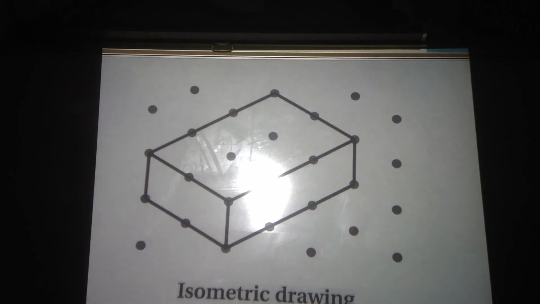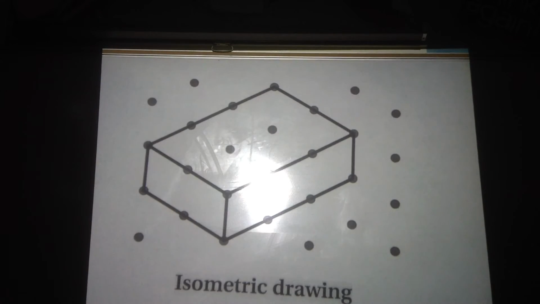And so these are staggered. So every line is staggered just off center of the previous one. What this allows me to do with the isometric dot paper is I can create 3D figures very easily. And so we're going to practice some of that in class tomorrow.